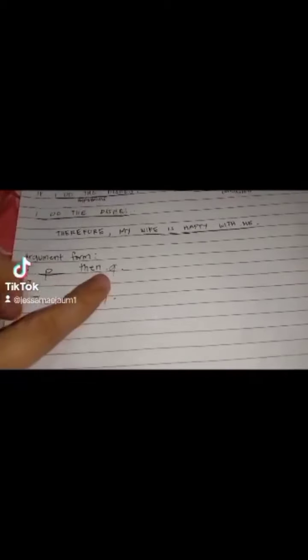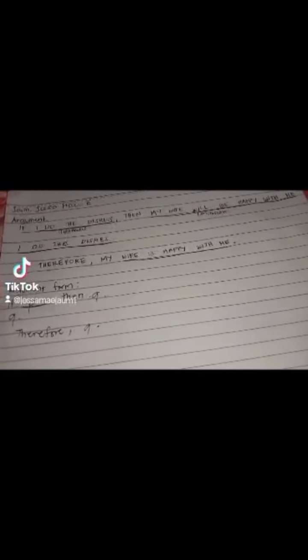So the argument form will go like this. If P, then Q. P, therefore Q. So to prove our hypothesis, let's make the truth table.